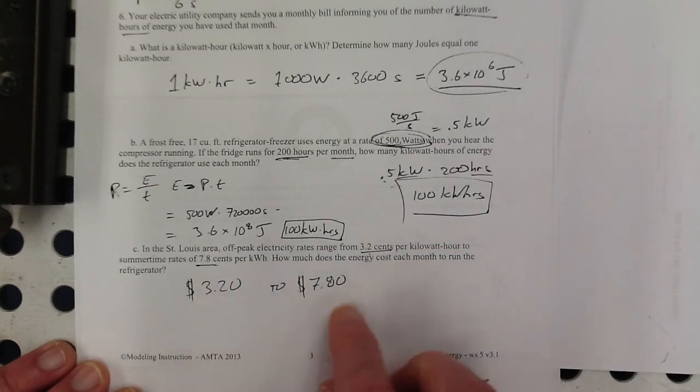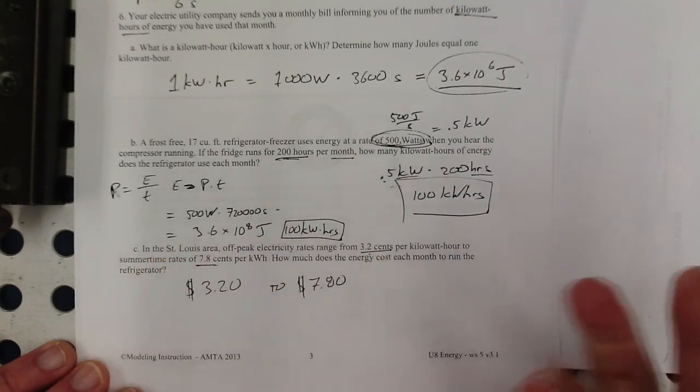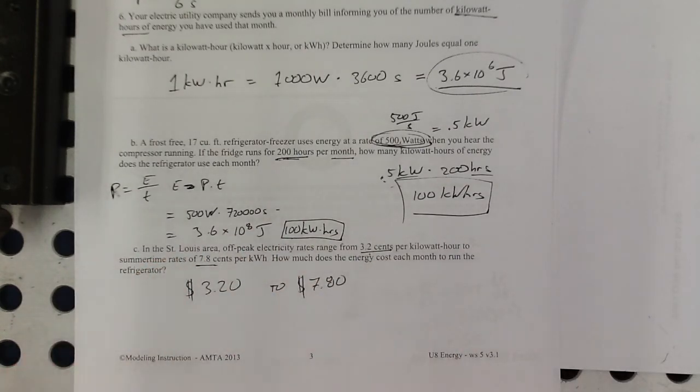Right? And you're like, oh, that's so cheap. Well, that's just one appliance. So, you put all the appliances in your house together and you get an electricity bill that's more than $7.